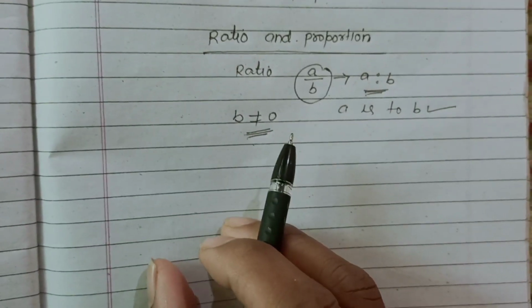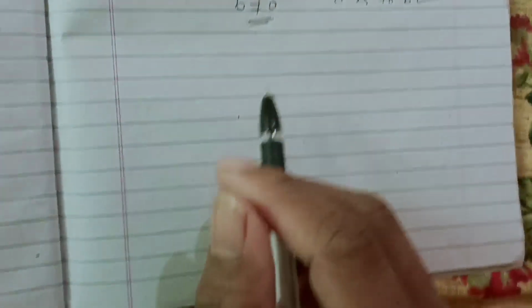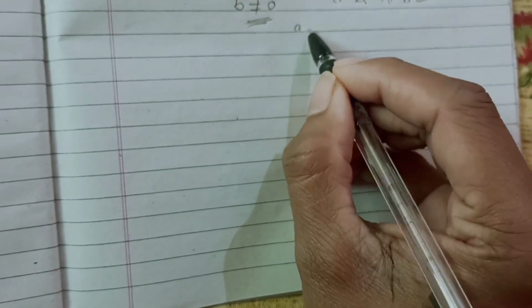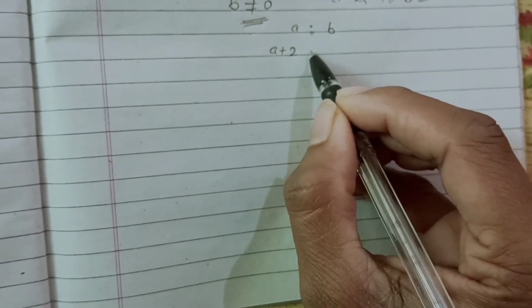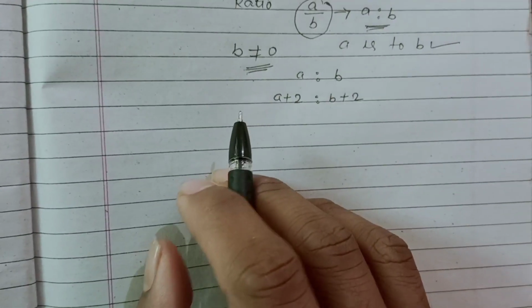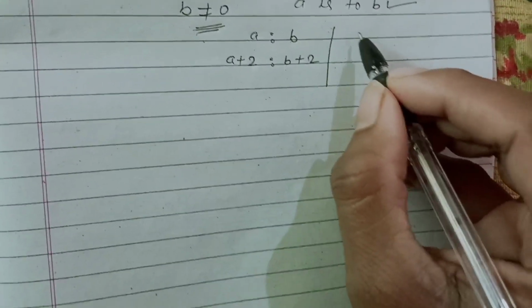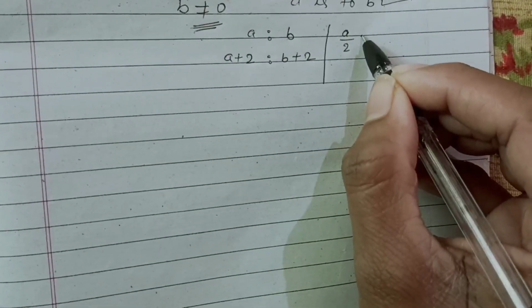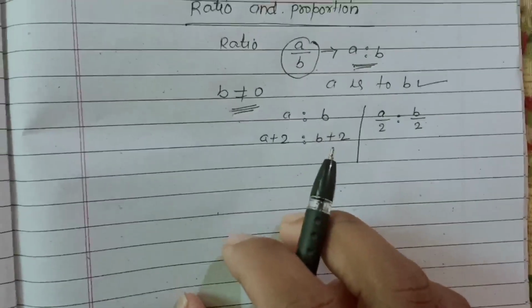Now, first of all, I must tell you how to solve any question related to this chapter, a very easy process I'm going to share with you. If you have A is to B, we have a ratio. If you add any number, suppose I add 2 to both sides, the value of this ratio will be unchanged. If you add or divide both terms by any number, like A by 2 and B by 2, the value of this ratio will not change. Okay, that's clear.